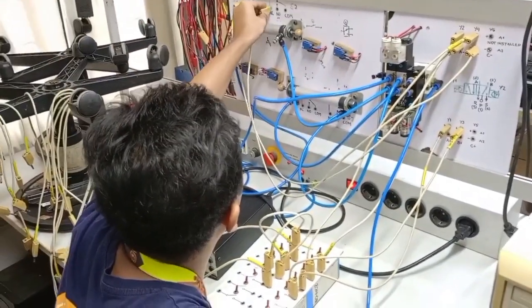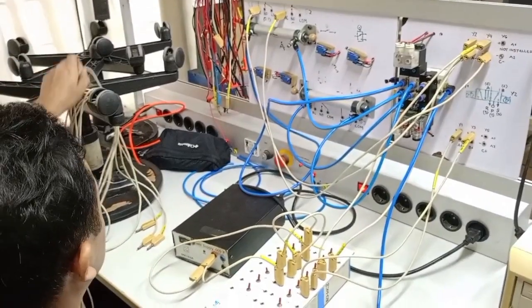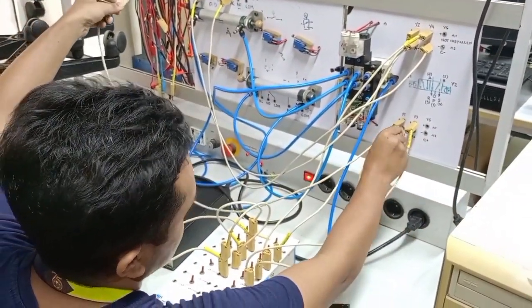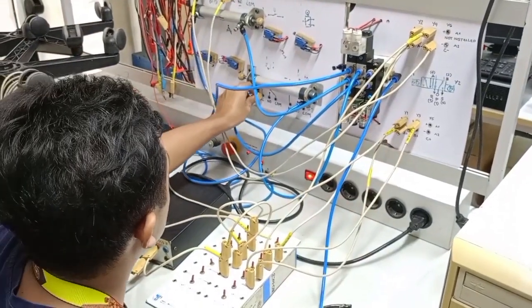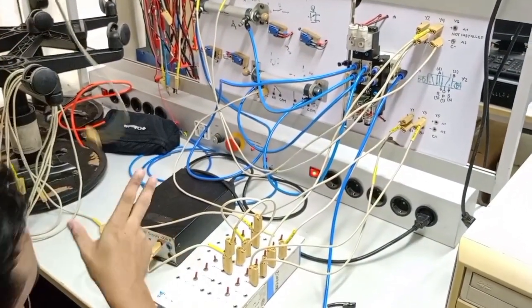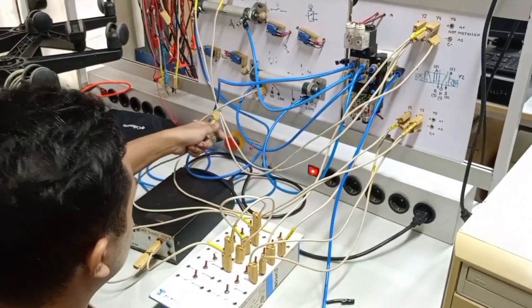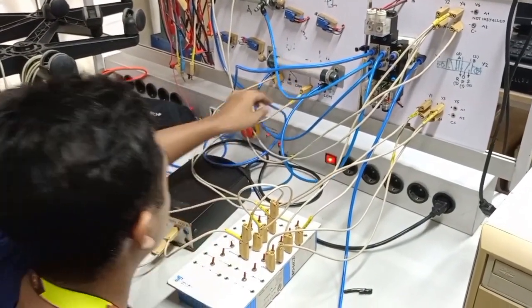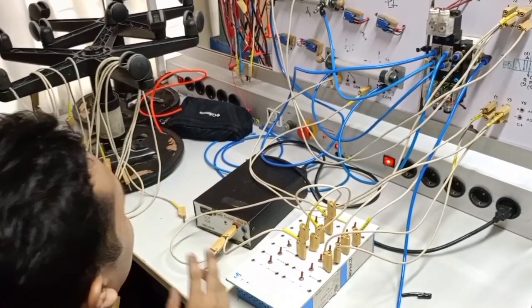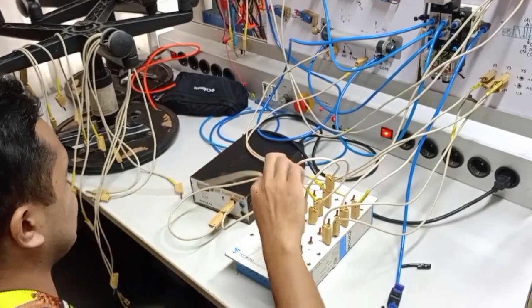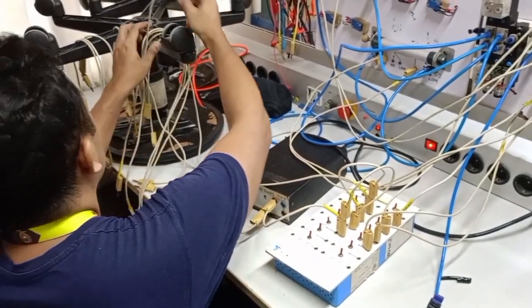So if we use Fluidsim software, we can put legends or markings in our diagram, which is very helpful for us to understand where the A plus and the A minus are in the part of our cylinder, and the Y1, Y2 of our solenoid.